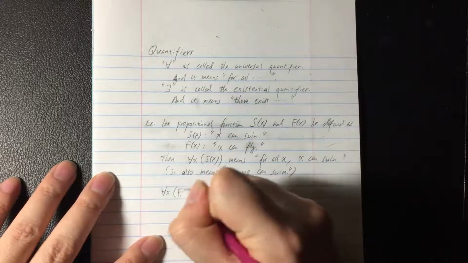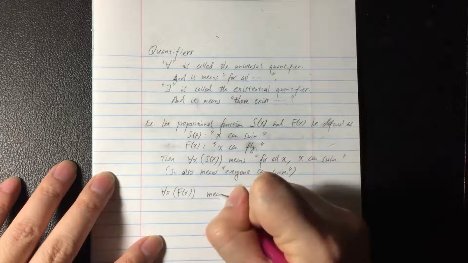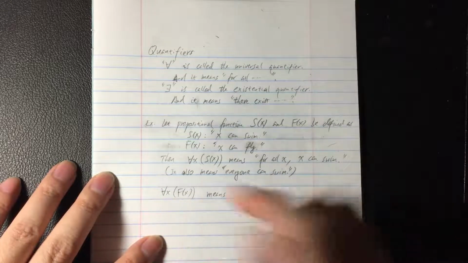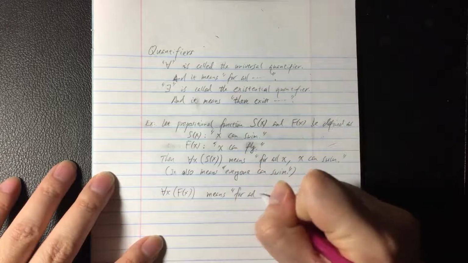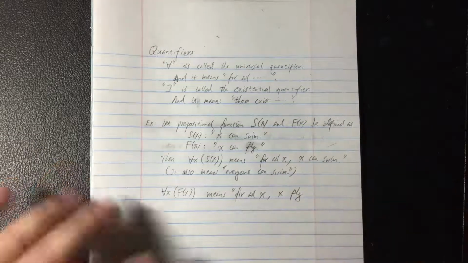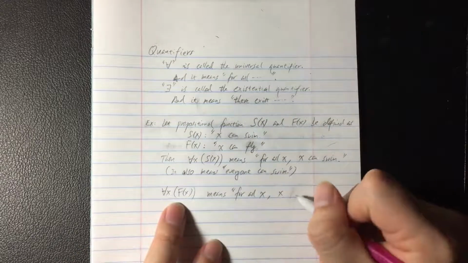For all x, f of x. If we use direct translation, it means for all x, x can fly. That's the direct translation.